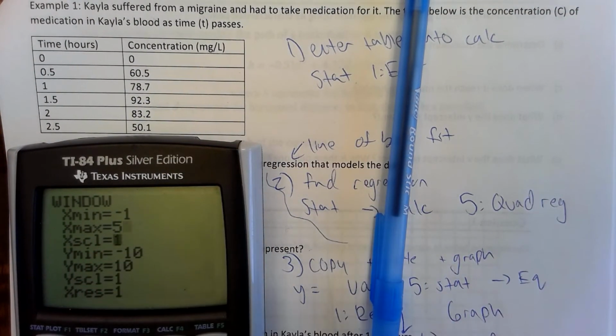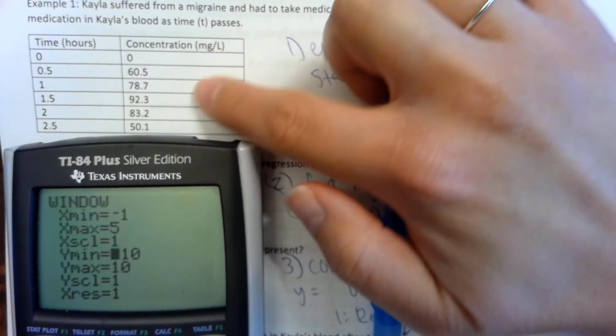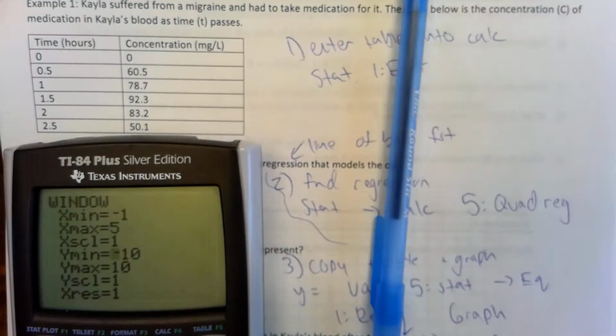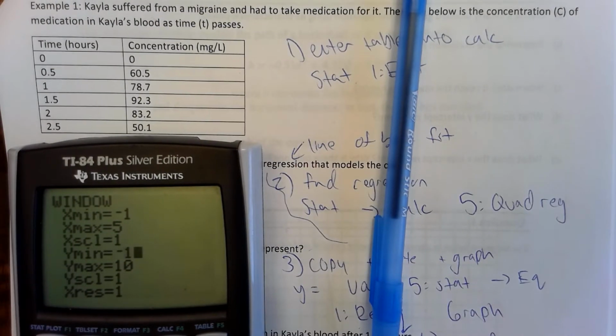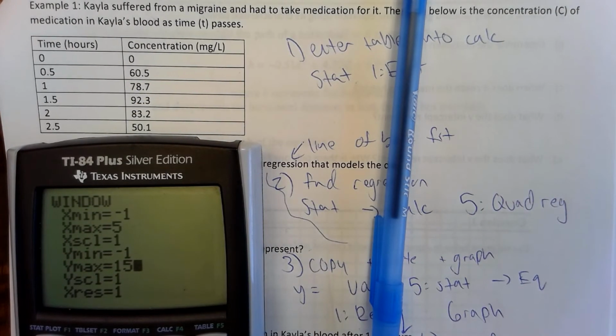And going up by 1 is fine. Concentration, we start at 0, and our highest value is 90 something. So let's go from like -1 to say 150, 120, something like that. You know what? Maybe not. Because this is a quadratic, that'll be around our vertex. Maybe let's just go up to 100. Maybe that'll be good enough. We can always change this later.